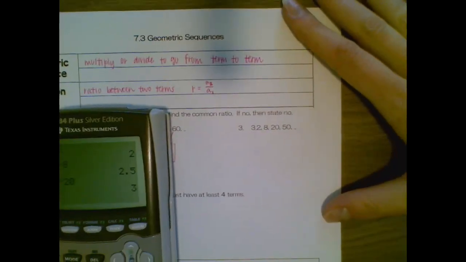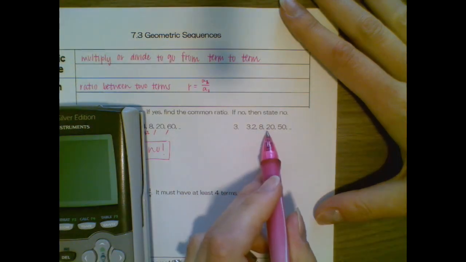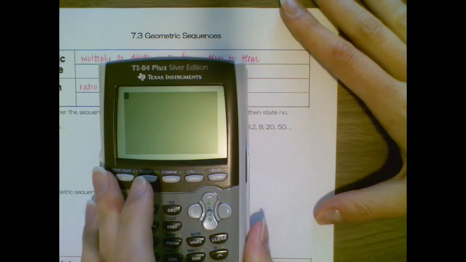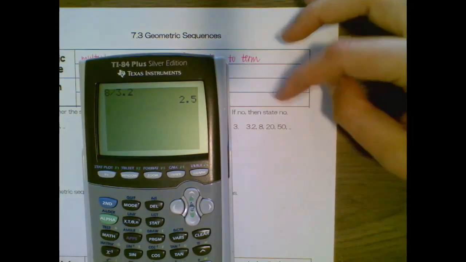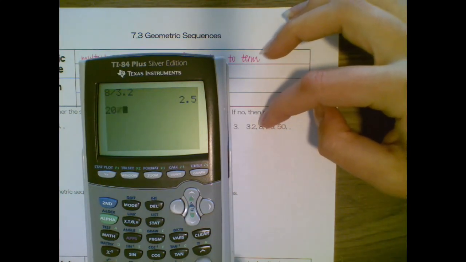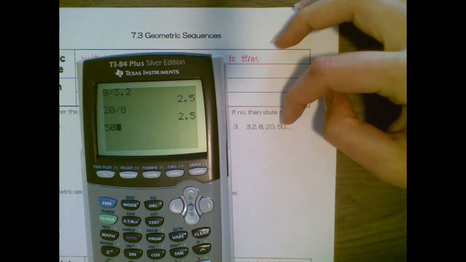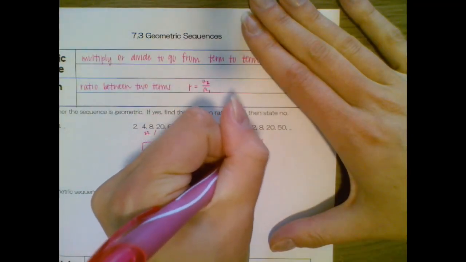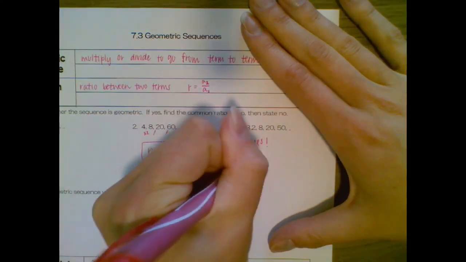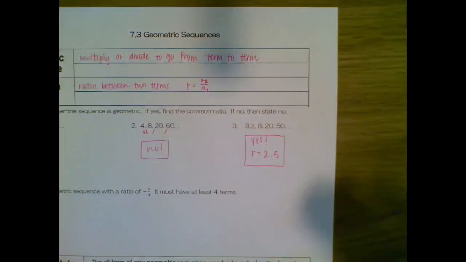Okay. And then on number 3, I'm not quite sure what I have to multiply that by, so I'm going to check it. I'm going to do 8 divided by 3.2 in my calculator. I get 2.5. 20 divided by 8, I got 2.5 again. 50 divided by 20. See how I'm taking the next term and dividing it by the previous term? I got 2.5. So this is a geometric sequence because I am multiplying each of these by 2.5. That's my common ratio. Okay?